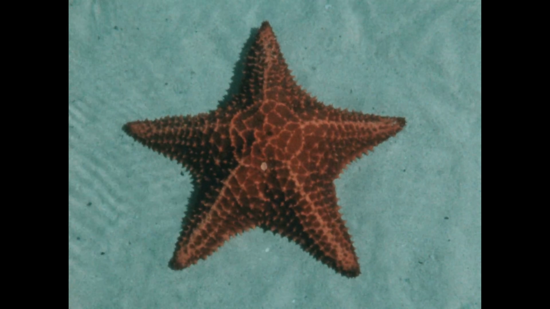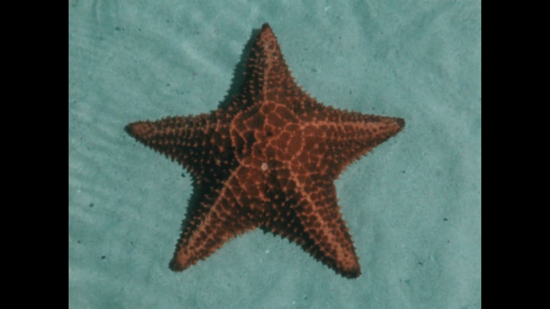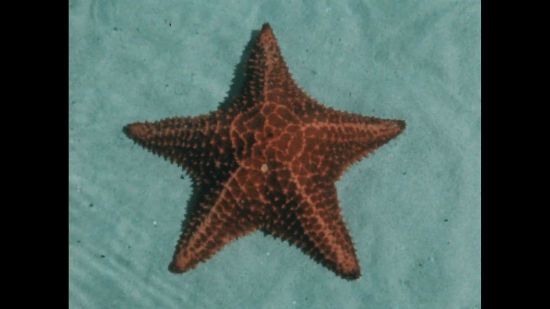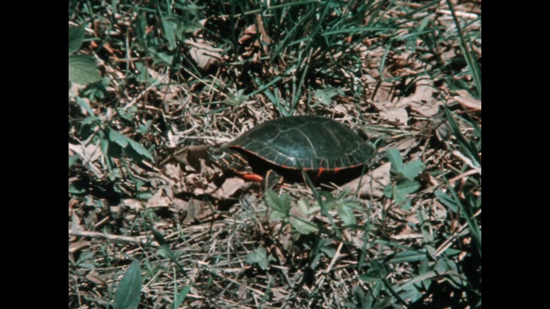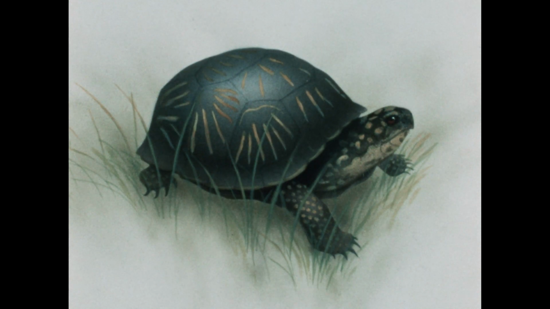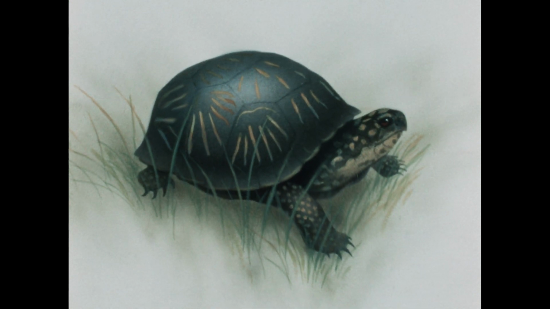Other animals have a different kind of protection. A starfish has a hard body covering that protects it from predators. And so does a turtle. It has a shell. Right. So a hard body covering can protect an animal from predators.